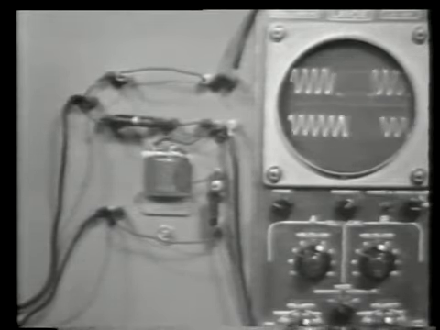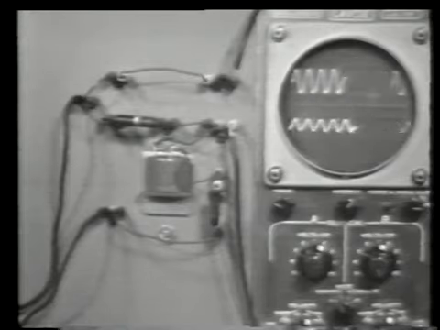Now in this lesson we've discussed how series LC filters are nothing more than simple arrangements of the components in the series and shunt configurations. In our next lesson we'll discuss how parallel LC tanks can be used to accomplish the same filtering actions.